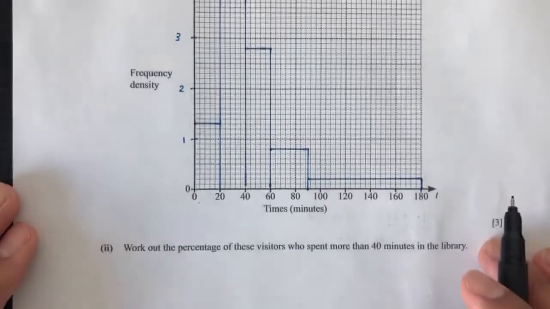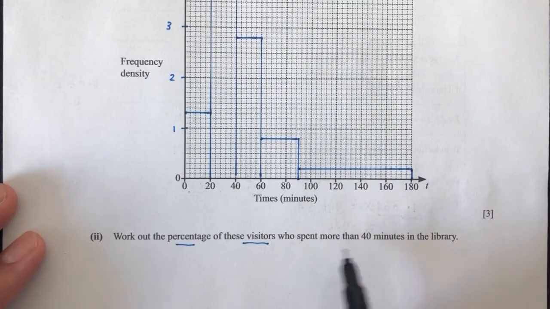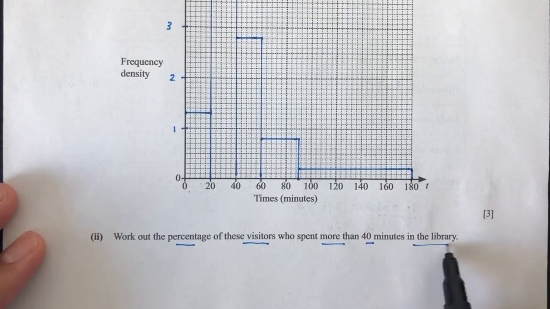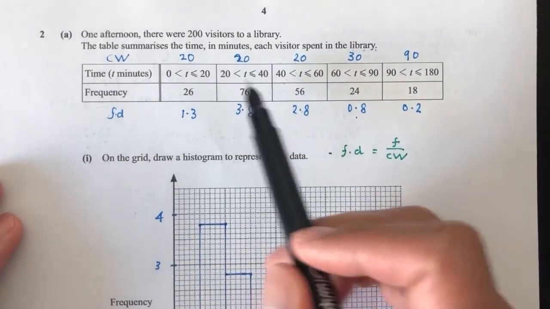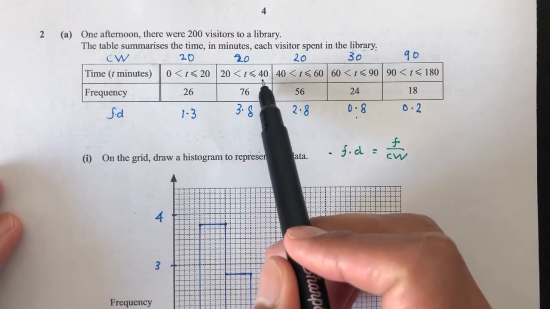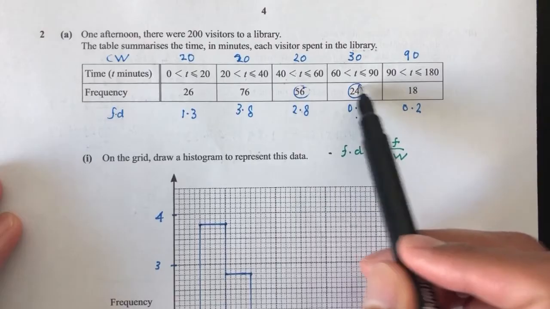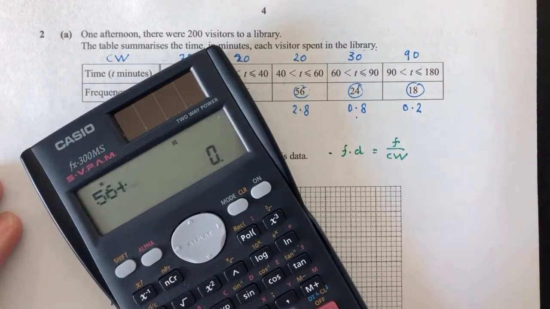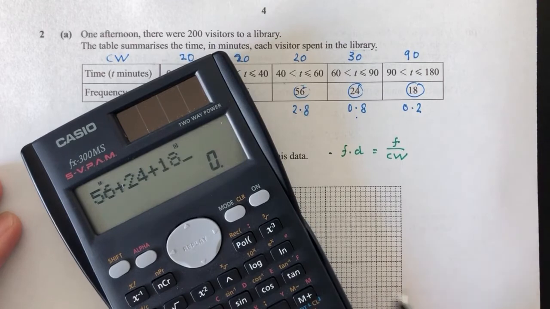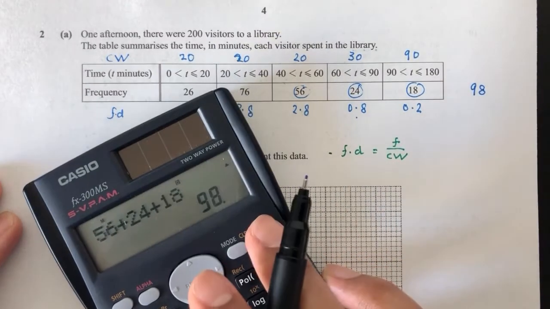Part B, work out the percentage of these visitors who spent more than 40 minutes in the library. So pretty easy. So this is everyone who spent less than 40 minutes. More than 40 minutes will be this plus this and plus this. So let's do that. 56 plus 24 plus 18 will be 98 spends more than 40 minutes in a library.